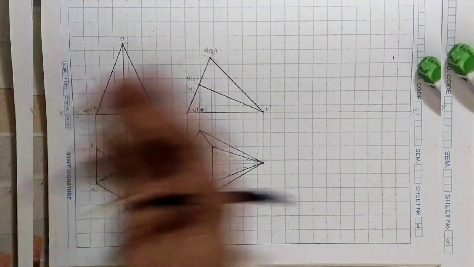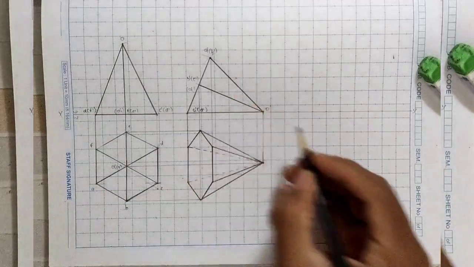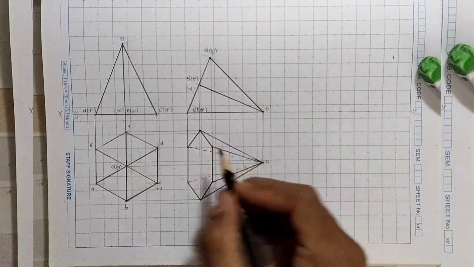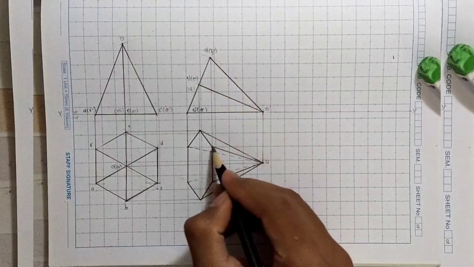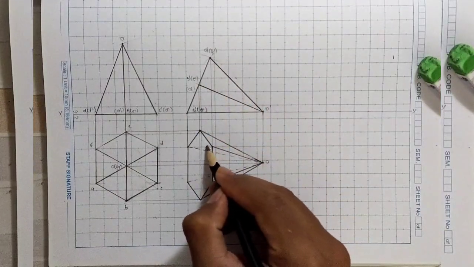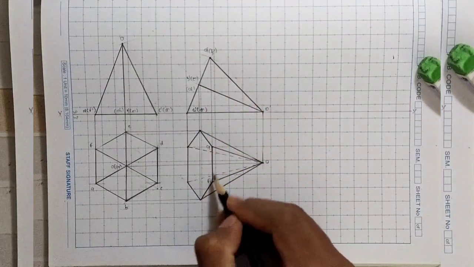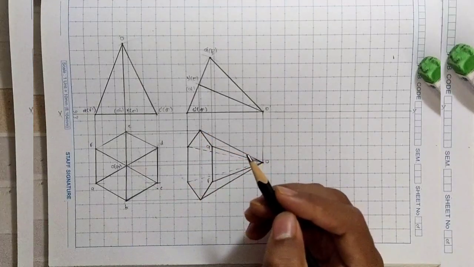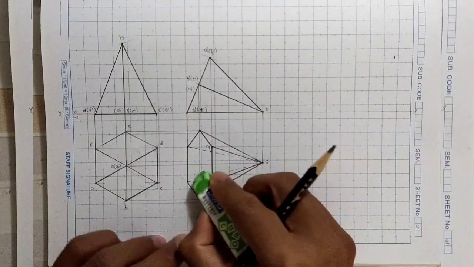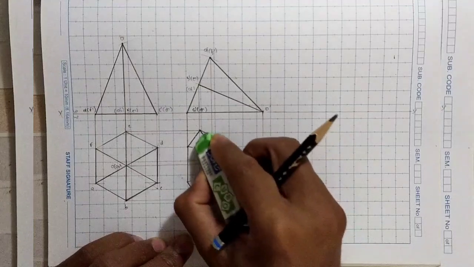Now what I have to do is, okay, first let me do the naming. This is O, so my A is this now. Oh sorry, I did it the wrong way.